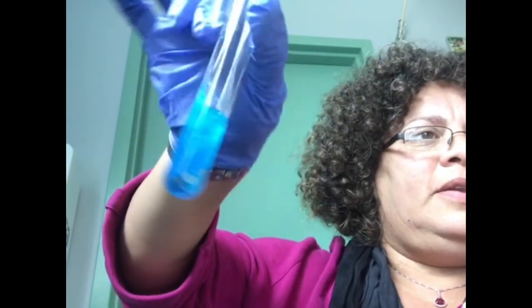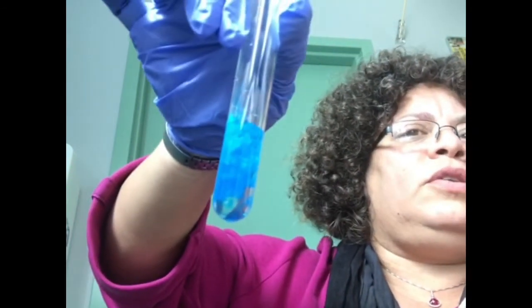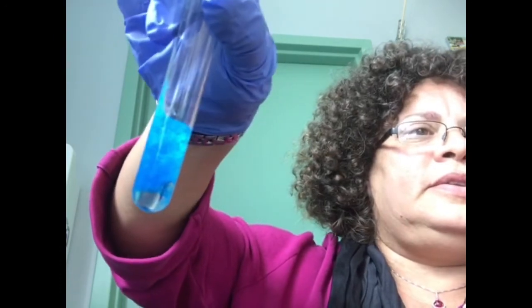Look over there. Pieces in there. Now, what is that solid? That solid is copper 2 hydroxide. See that? The evidence that a chemical reaction was taking place is the formation of a precipitate.